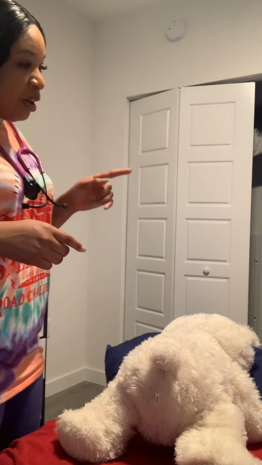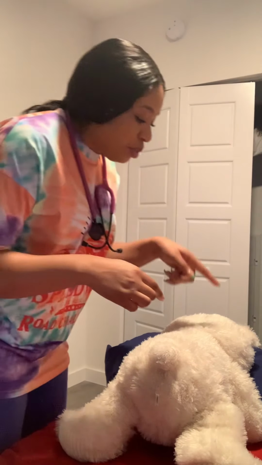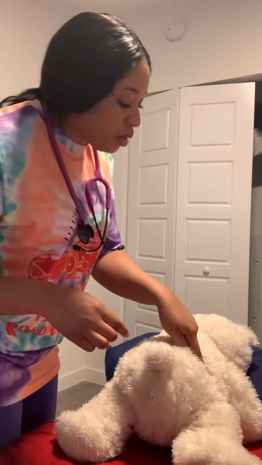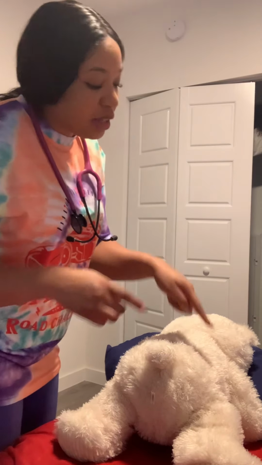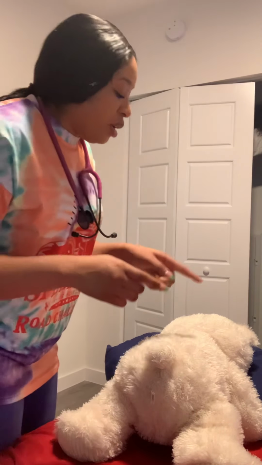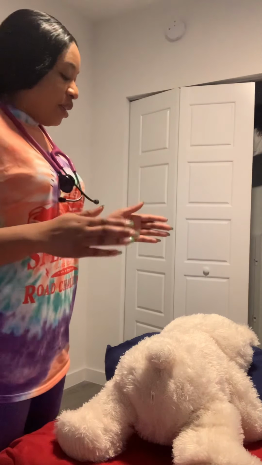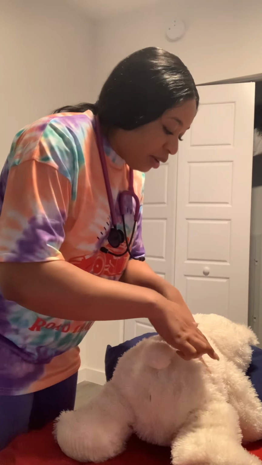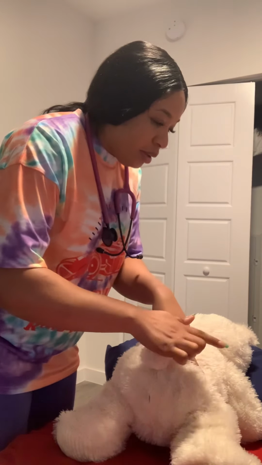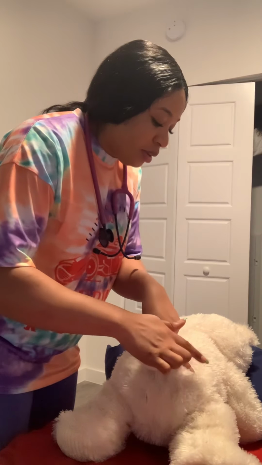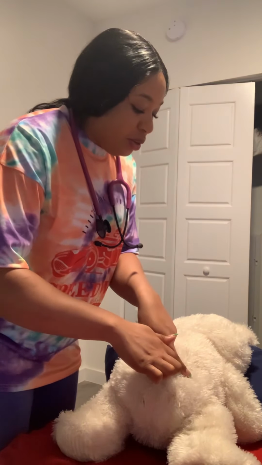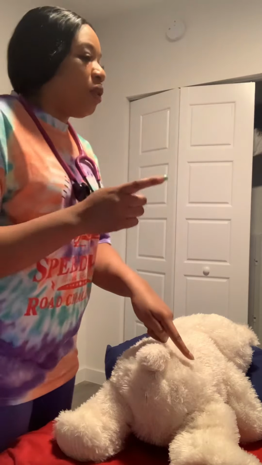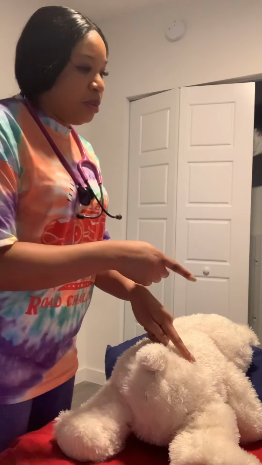So in this case, I'm just going to use the inferior angle of the scapula, which takes me straight to the 7th intercostal space, and then I'm going to percuss downwards. I'll ask my patient to take a deep breath in and hold. Okay, right here, I'm just going to percuss down. See the distance. Okay, and you relax, and then I'm just going to mark. Then I'm going to percuss upwards to find the distance.